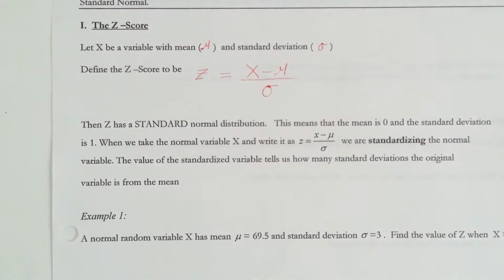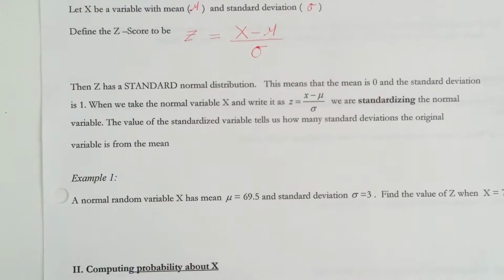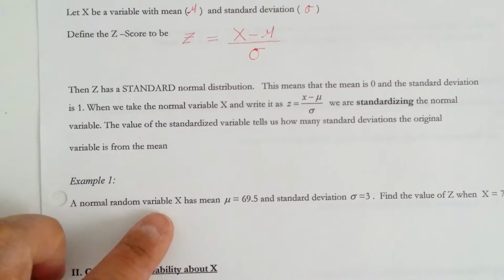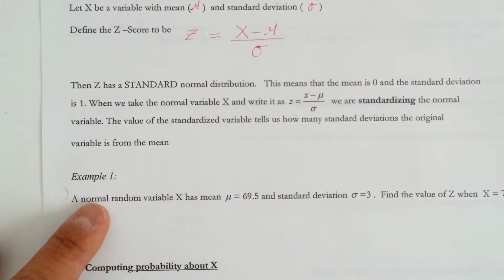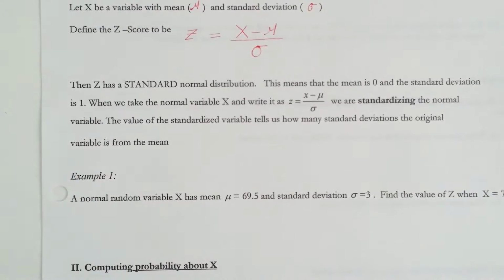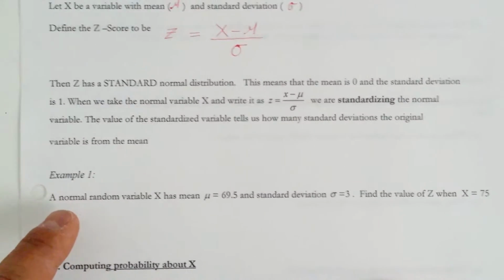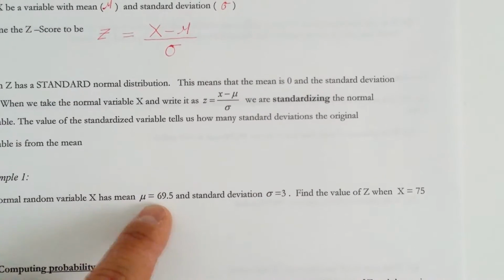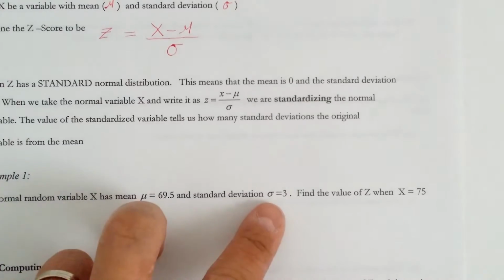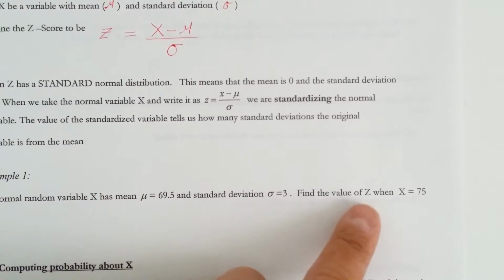All right, so our first example here is for you to be able to find the z value. Let's say that there's a normal variable, and by the way, one of the big keywords that you're going to see in every problem is the word normal. By seeing the word normal, it means that they're referring to a normal distribution. So the word normal is going to come up a lot. So a normal variable has a mean. See how they give us the mean? And a standard deviation of 3. So they give us those two. And it says find the value of z when x equals 75. So they also give us x.